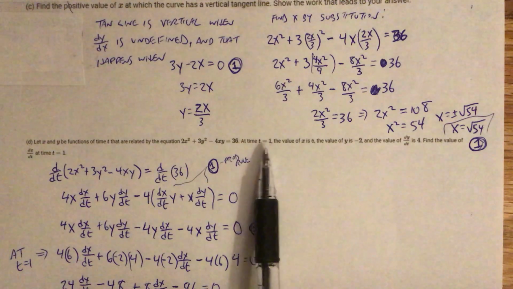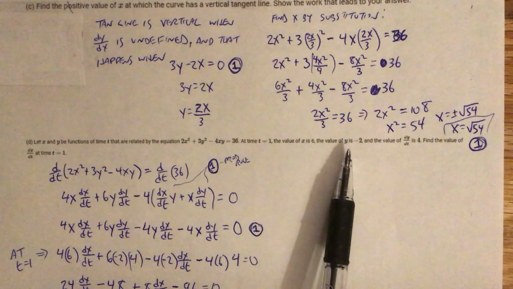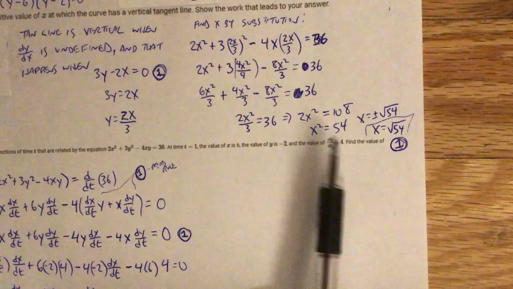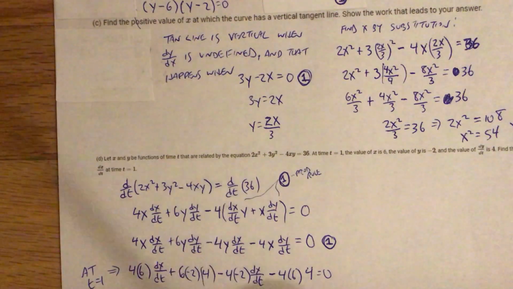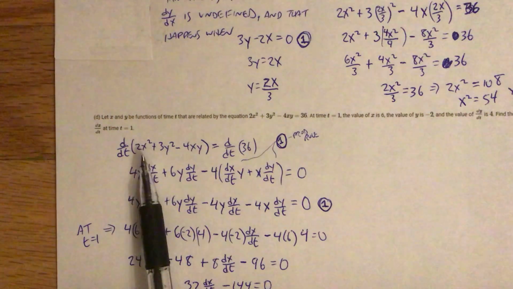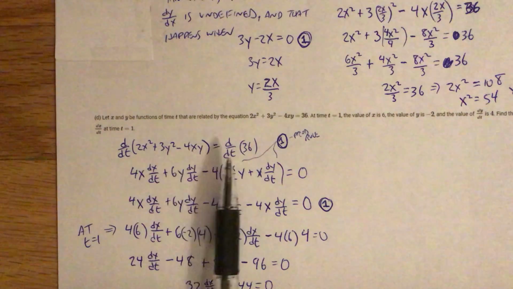They want, at t equals 1, they give us a whole bunch of other values: that x is 6 and y is negative 2. dy/dt is 4, and then they want us to find dx/dt. So basically, I do the same thing I did in part A, just take the derivative of the equation, but now do it with respect to t.